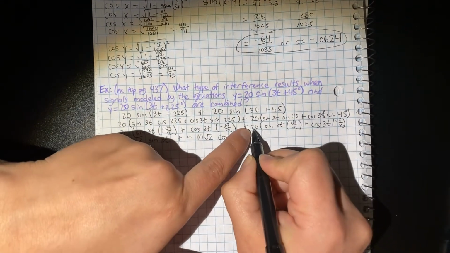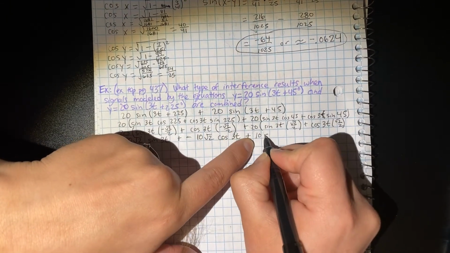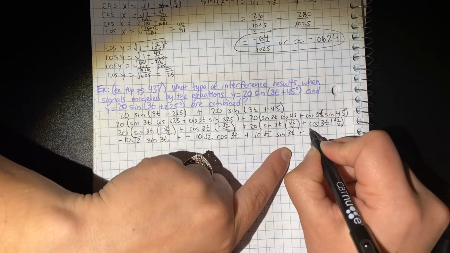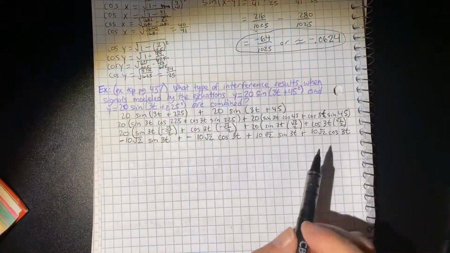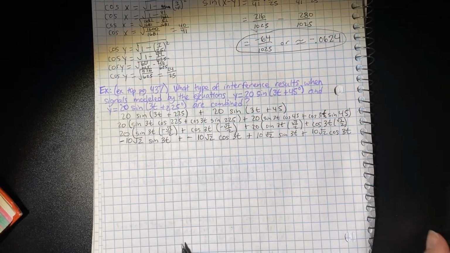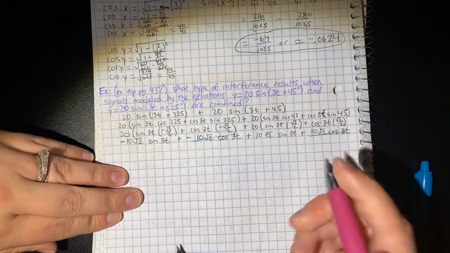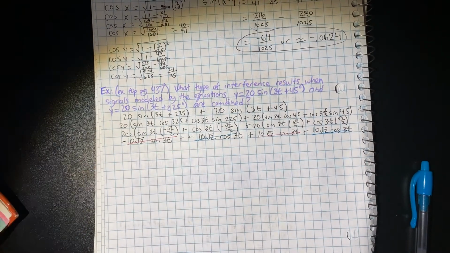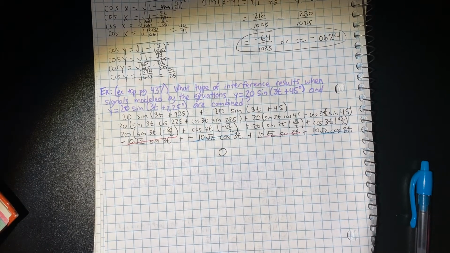Okay, now I'm going to distribute my 20 to here, the 2, so I have 10 root 2 sine of 3t plus 10 root 2 cosine 3t. All right, so let's see. I have a 10 root 2 cosine 3t and another one here. So these are going to cancel each other out. And I have a 10 root 2 sine of 3t and the negative there. So those cancel out. And in the end, we get an answer of 0.